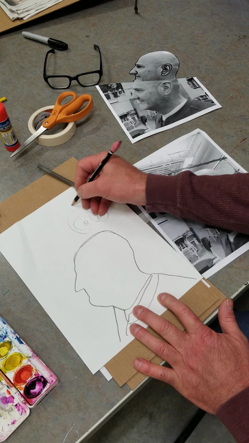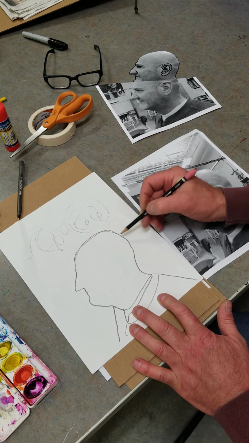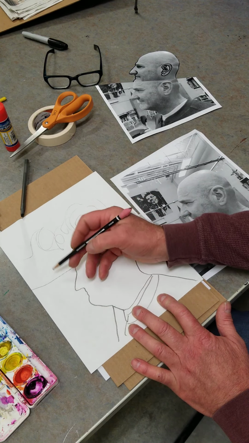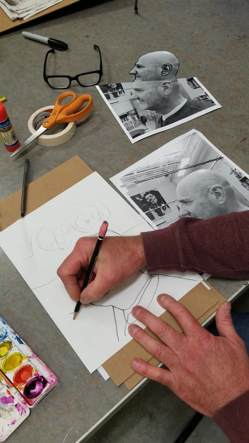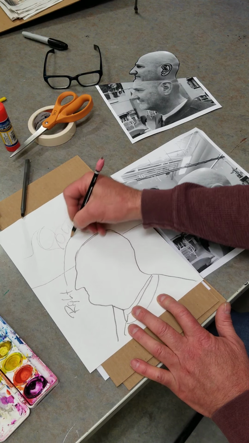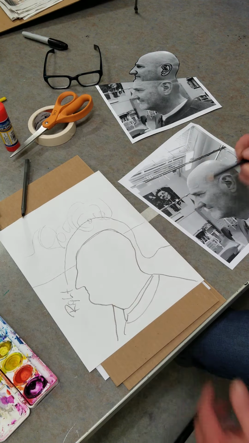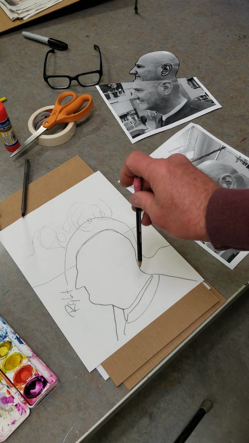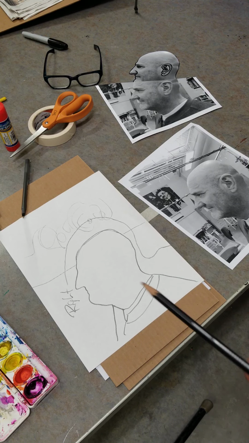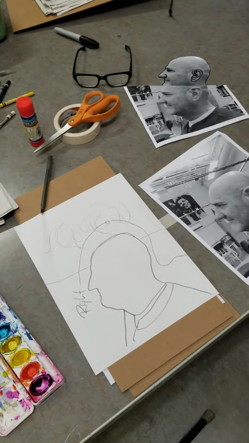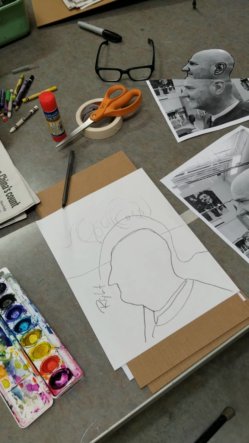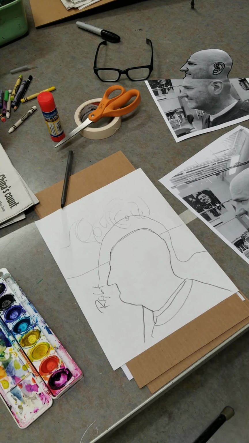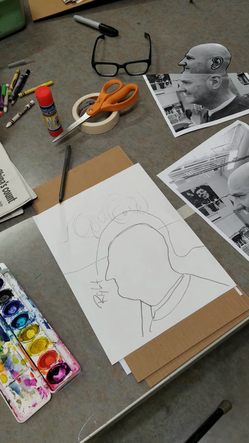I could add clouds or swirls, or I could add landscapes, or I could add designs or patterns or doodles, or I could write words that would weave around my head in different ways. I could put a poem on there. There's all kinds of ways that I could do this self-portrait just with a pencil or just with a pen. But I wanted to give you some other ideas, because if you have access to glue, a glue stick, and some scissors and some tape, markers or watercolors or any of that stuff, then it probably opens up a little bit for you.